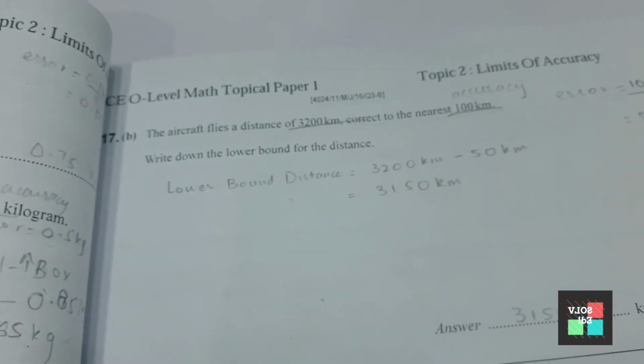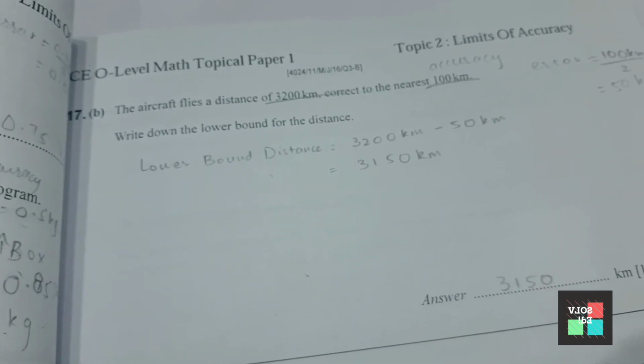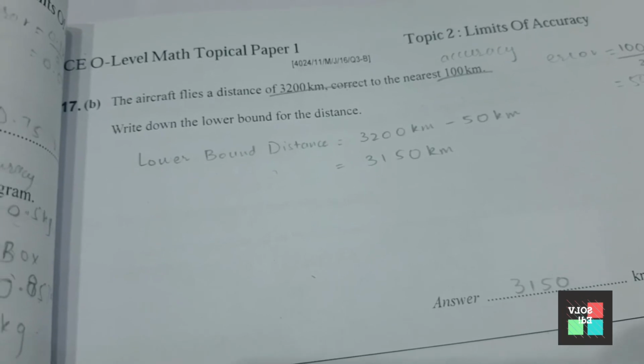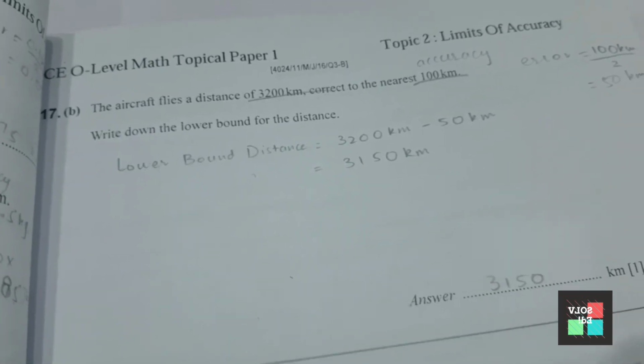Question number 17. The aircraft flies a distance of 3,200 kilometers, correct to the nearest 100 kilometers. Write down the lower bound distance. This is very, very simple again. Subtract away the error and we will find our answer.